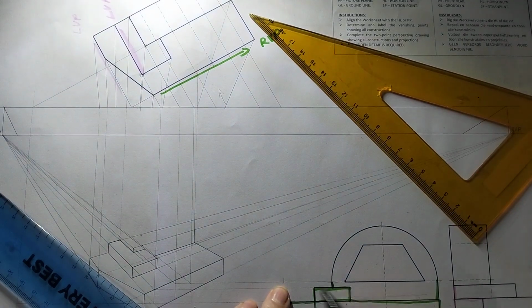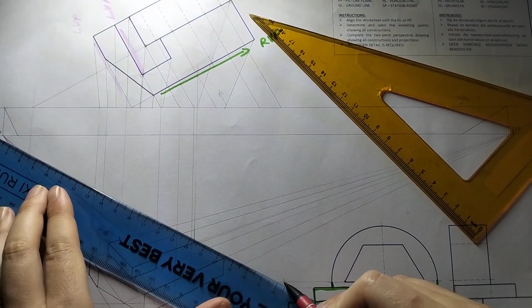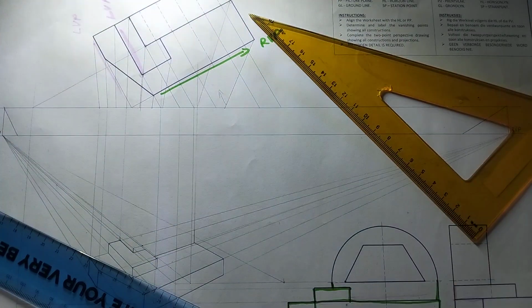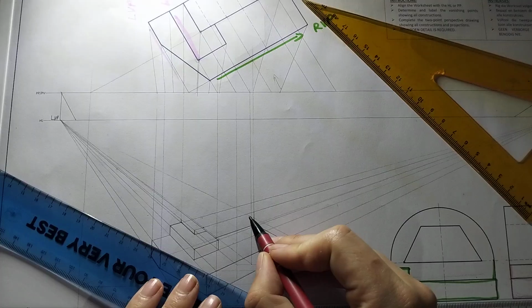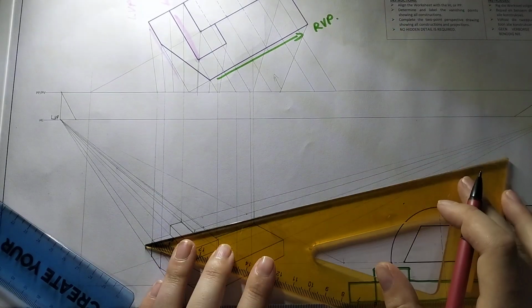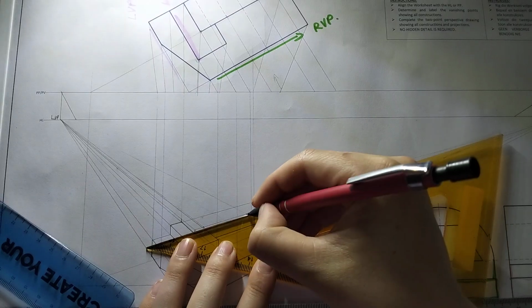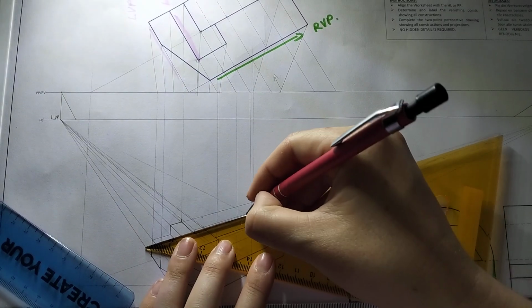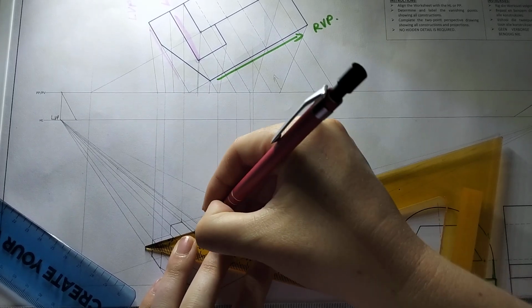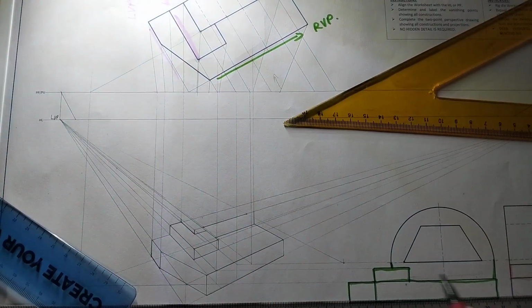So it's on this line, and then I'm taking it to the left vanishing point. And then the same where that ends on the center line, that is that part of the hexagon. So I can just draw a darker line. So that is the bottom part of the hexagon.